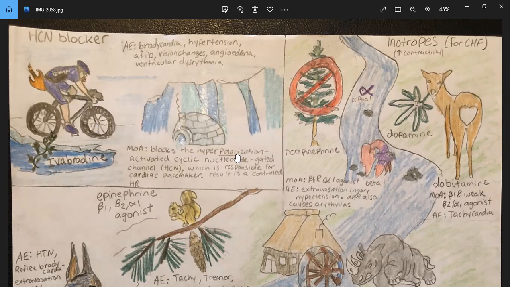hyperpolarization. So hyperpolarization, that's why he's in the North Pole, the polar region. So it blocks the hyperpolarization activated cyclic nucleotide gated channel, HCN, which is responsible for the cardiac pacemaker. So the result is a controlled heart rate. And again, hyperpolarization, he's in the polar, and then cyclic nucleotide, he's cycling. So Brad is cycling, so ivabradine, hyperpolarization, you get it.